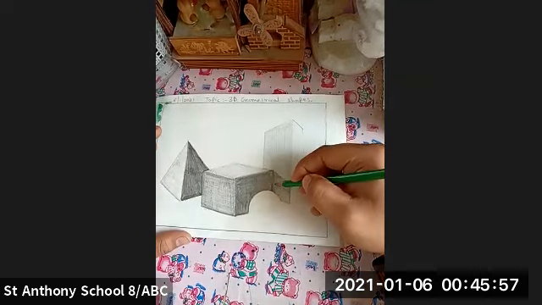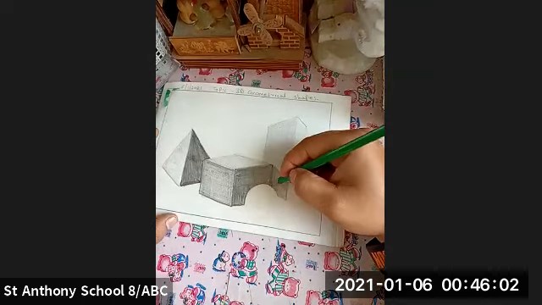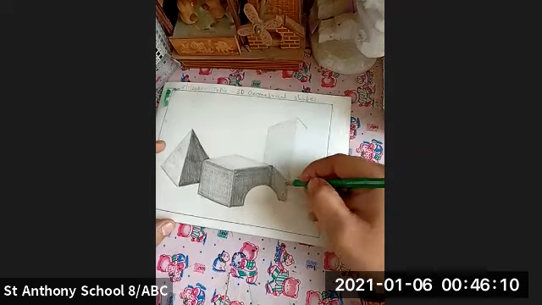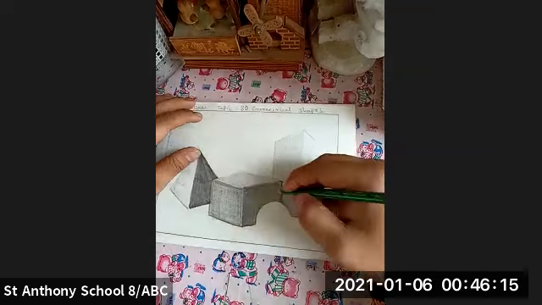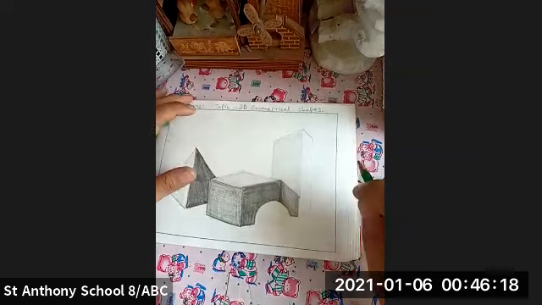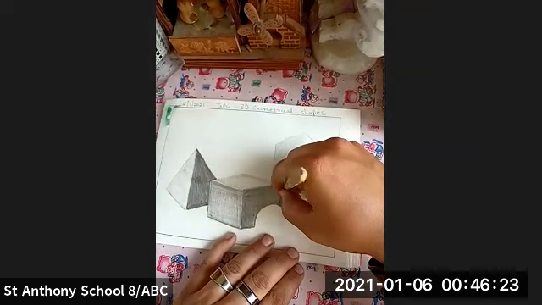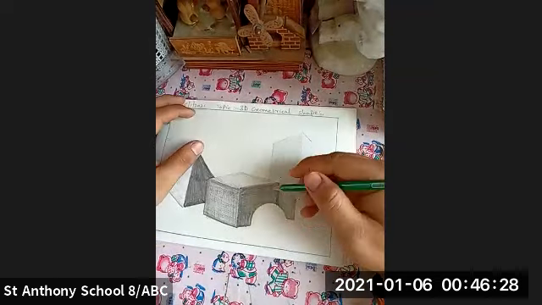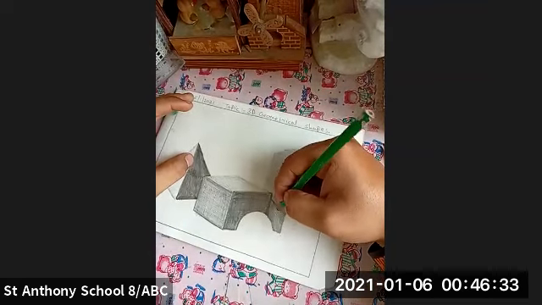It will be a bit darker from here because the object is nearer from this side, so it is darker in shade. Okay, so this is how we have done the shadow of the cuboid over here. Or you can do one thing, you can just leave some space over here, so that you can see the shadow which is falling from this way.